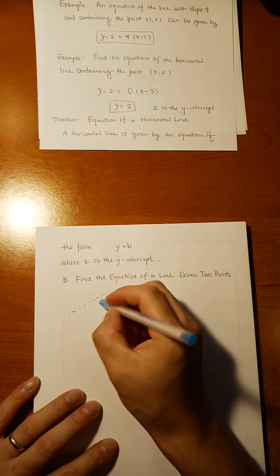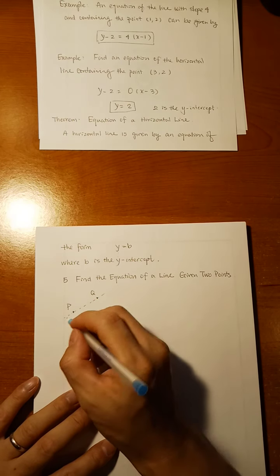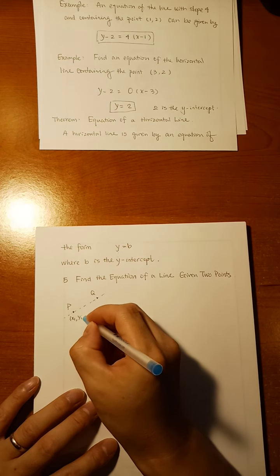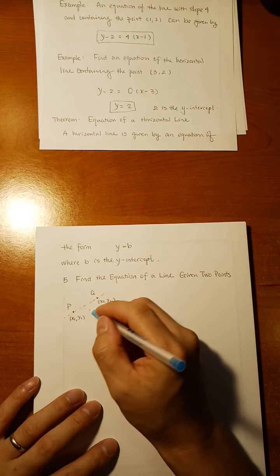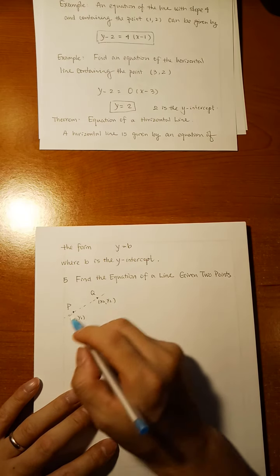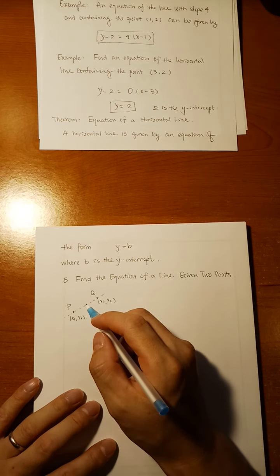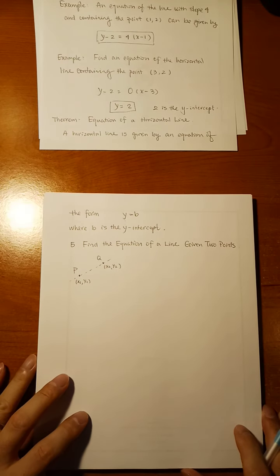So it means if you only have the coordinates of these 2 points, you should have a way to write down the equation of the line. Okay? So how do we do this?